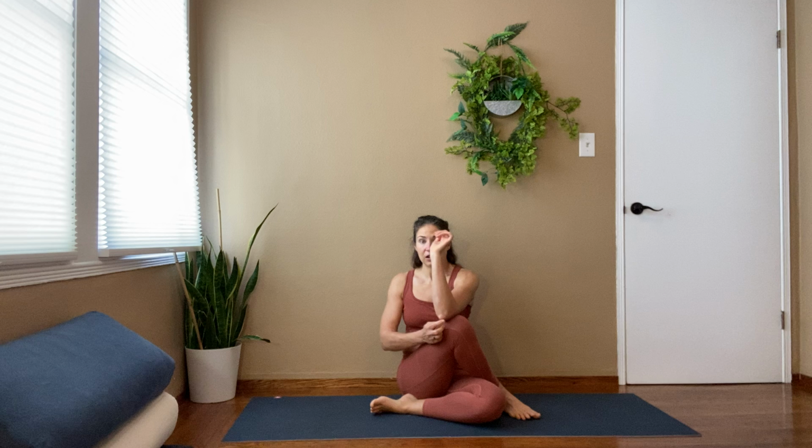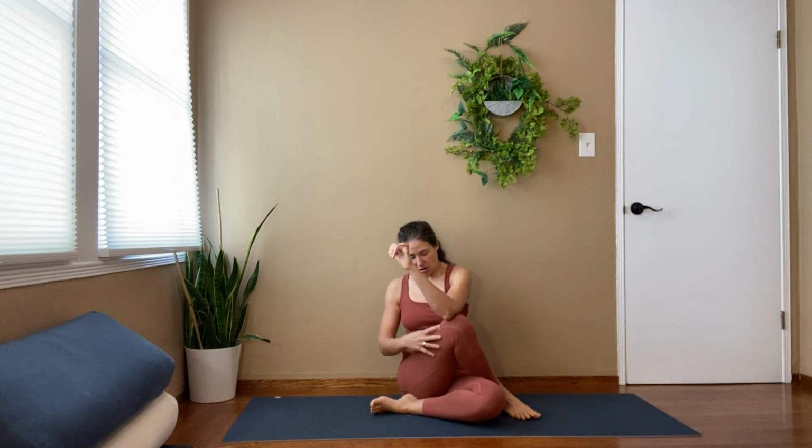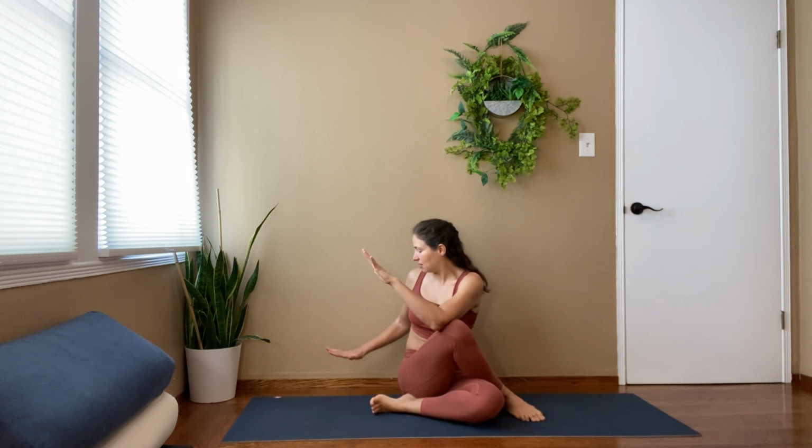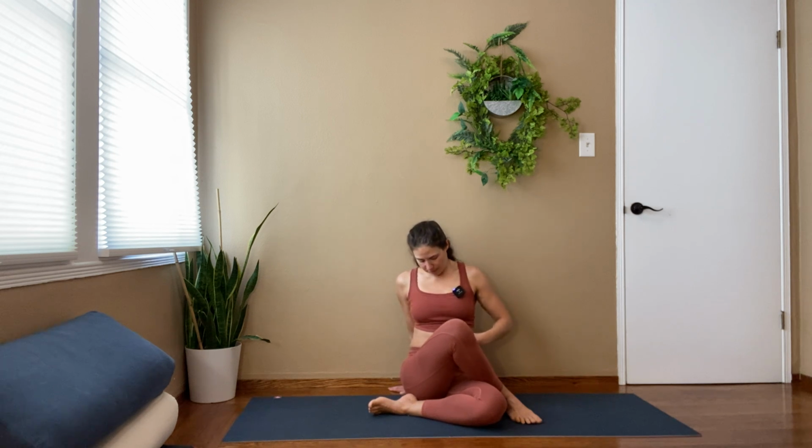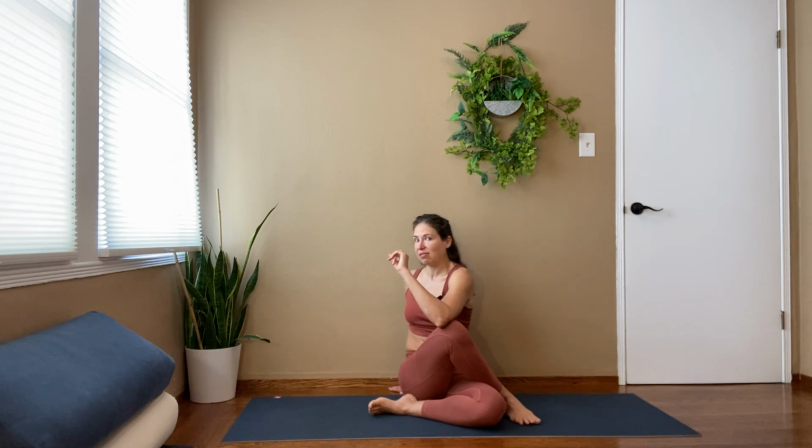So let's take the left elbow to the right knee, taking the right hand behind, and twist in towards the right. Press the sits bones into the ground and reach the top of the head towards the sky. So let's inhale. On each inhale, deepen your twist. On the exhale, let your twist slightly loosen. And by the way, we're trying to bring our belly button towards the right. So you can just kind of think of your belly button as going towards the right. All right, let's do 10 deep breaths.